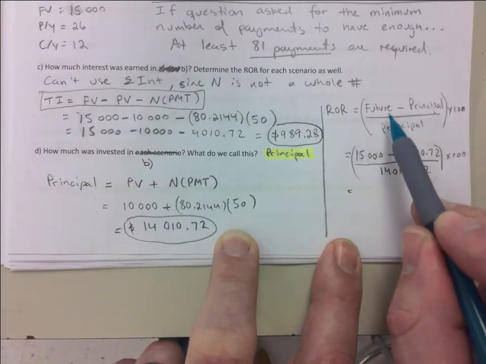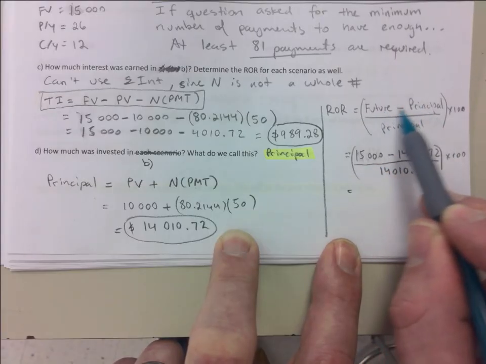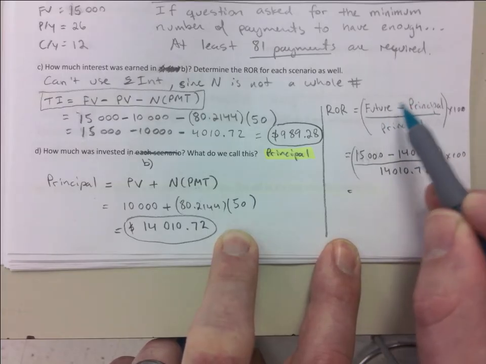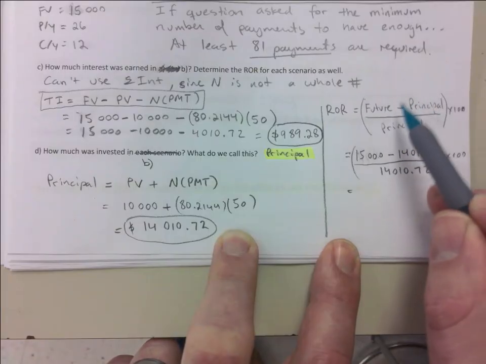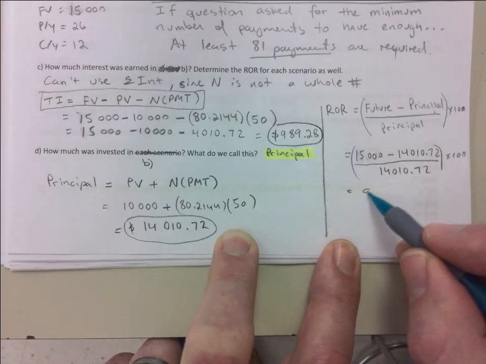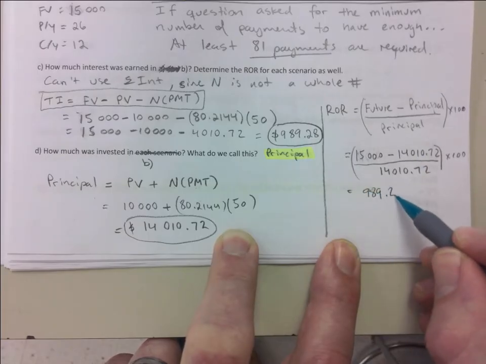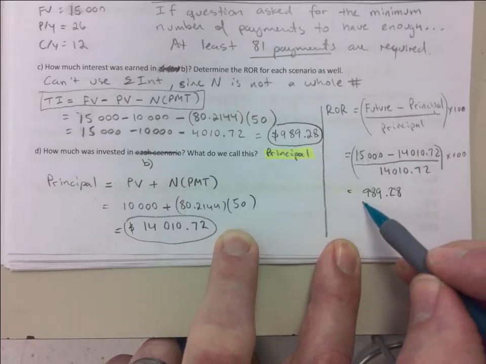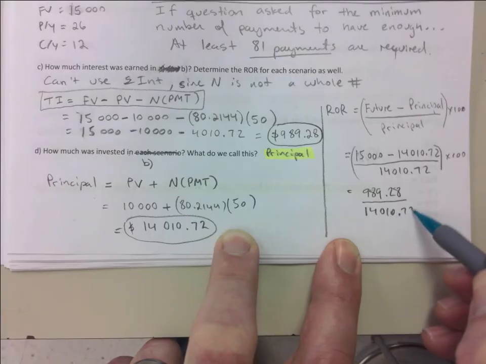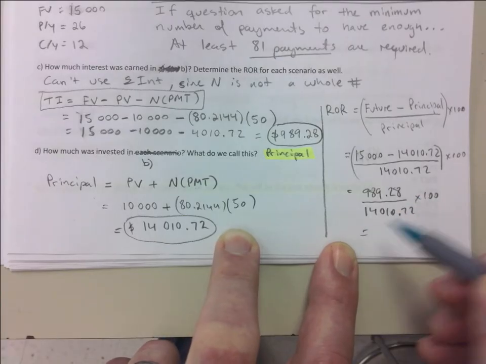What do we call when we go future value minus principal? What is left? That is really the interest, right? So I'm just going to take this number. So if you catch that, you don't have to do this work. Divided by 14,010.72 times 100.